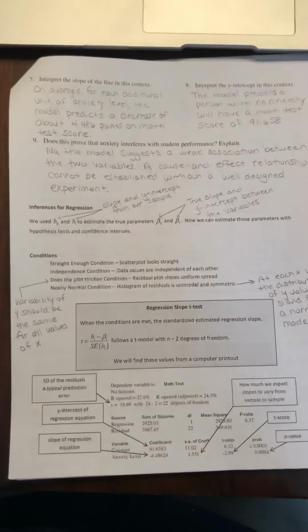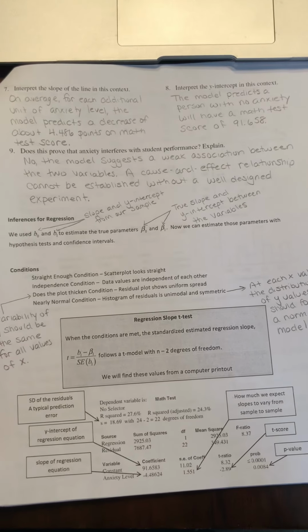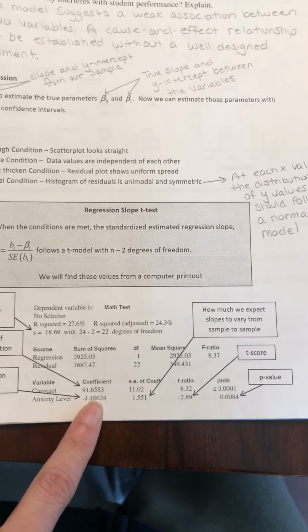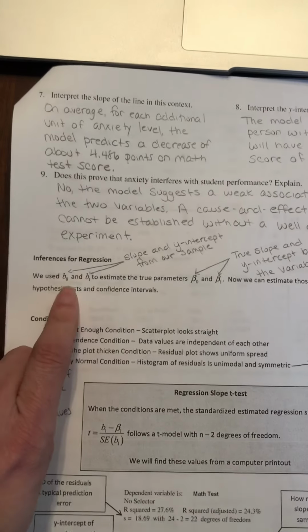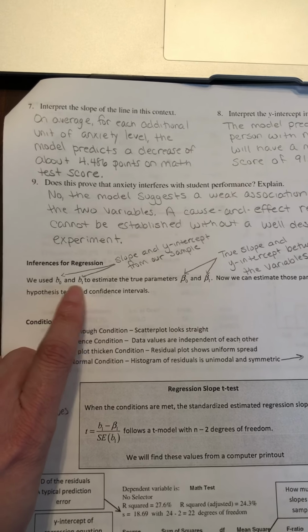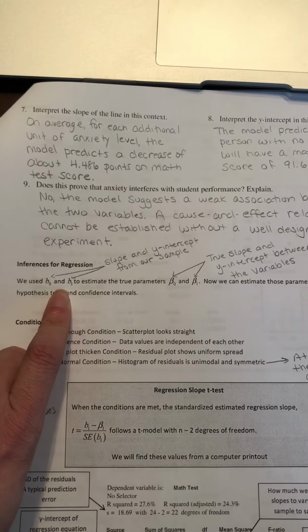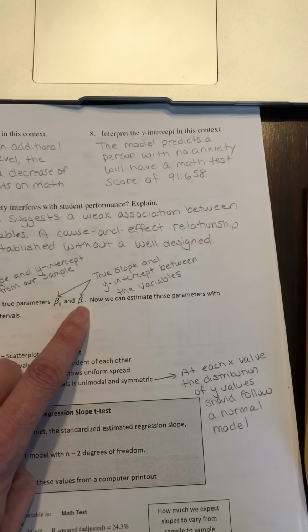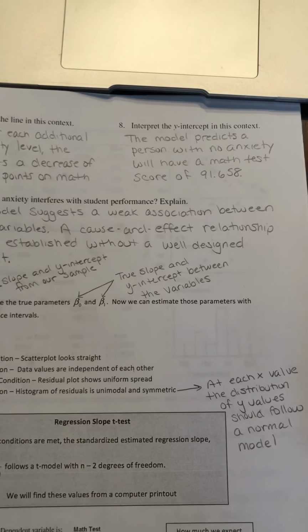Now let's talk about inferences for regression. So the slope and the y-intercept that we saw in the last problem, in fact, it's right down here. This slope and this y-intercept came from a sample set of data. So those are your b0 and your b1. They are the slope and the y-intercept from our sample of data. Beta 0 and beta 1 are the true slope and y-intercept between those two variables.